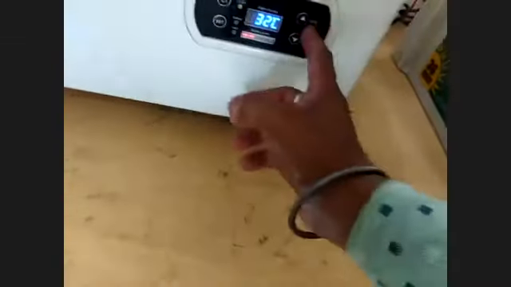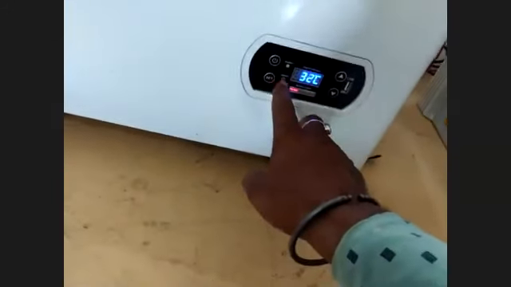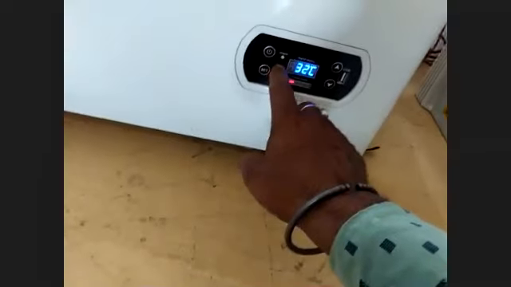Totally DC operated freeze. The compressor is inside here. You can keep something here, and also there is a USB here. You can charge your mobile also from here. And if there is some error, then it will reflect like this.